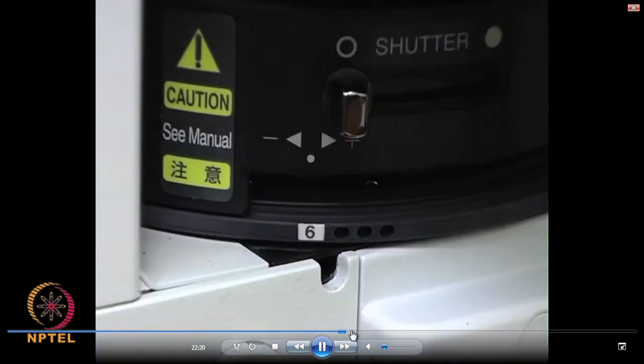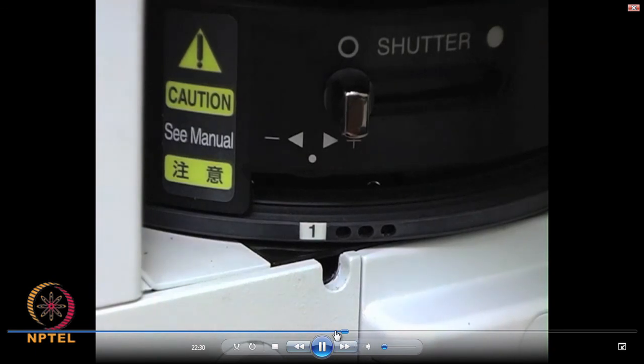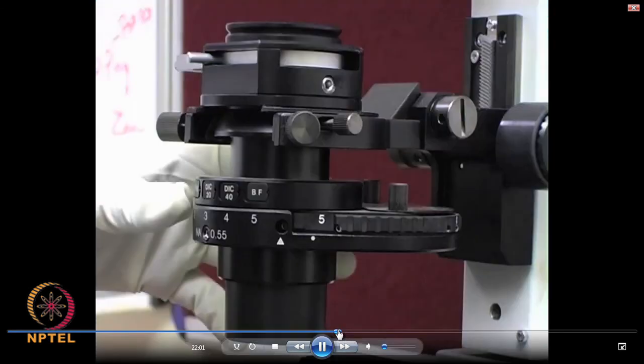So, now we will change to phase contrast mode. That means you have to change the aperture both on top as well as bottom to the phase contrast aperture and filters. And now you should appreciate this particular, let me go back.